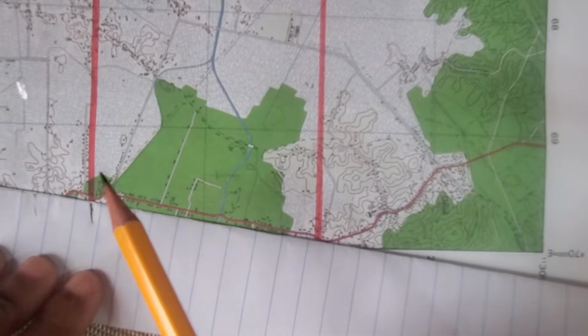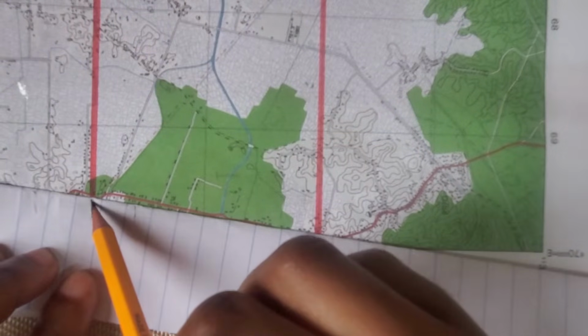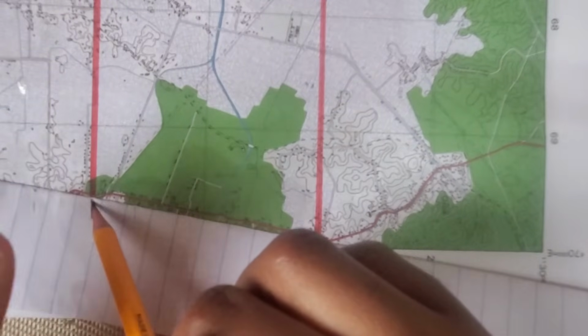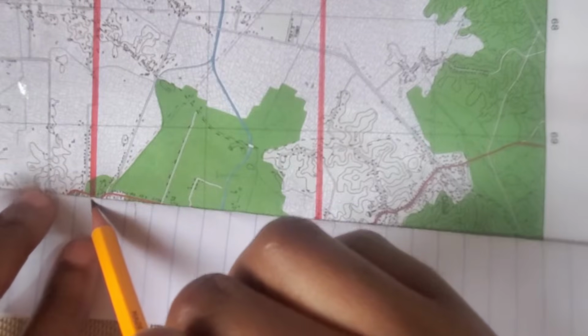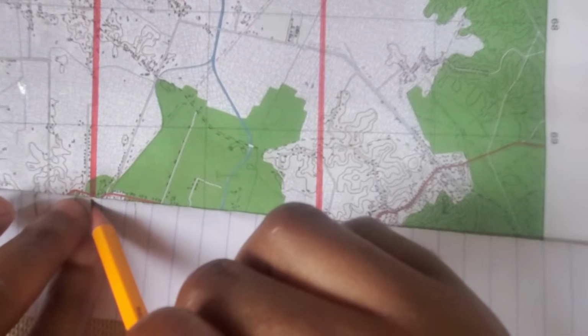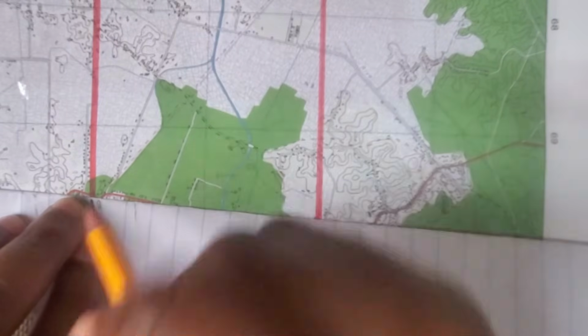We use the point of our pencil to grip the paper onto the map, and we're going to use our other hand to twist the paper. As we twist to follow the curve of the road, we're going to mark off at intervals.